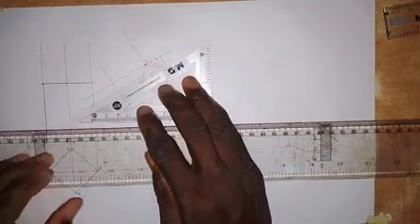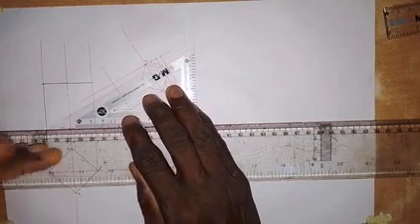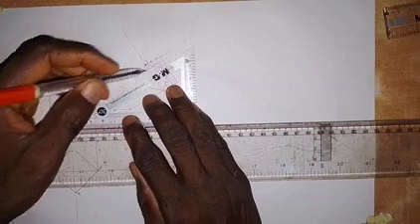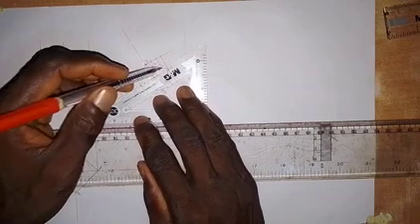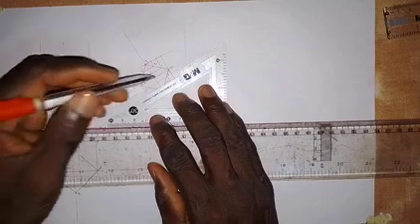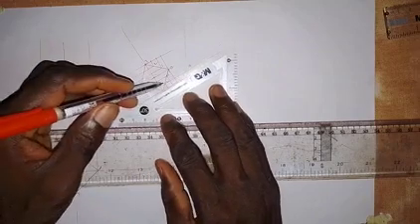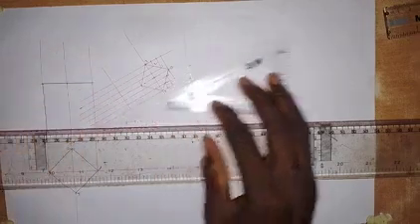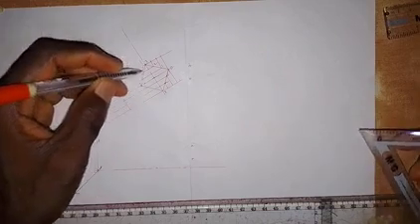So from this point, for 2, I'll draw the line, and from 1 also, I will draw this line. Here from 1, I will draw this, and then from 2, I will draw this line. With what I've done here, I can now just draw.